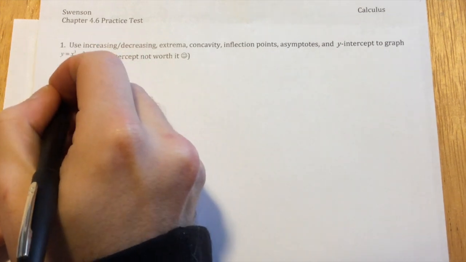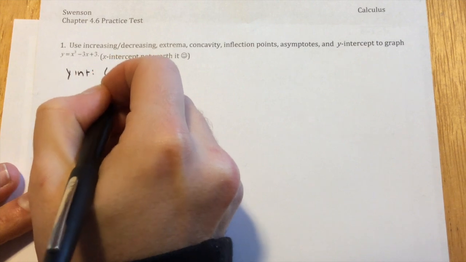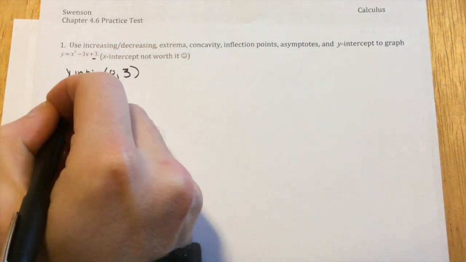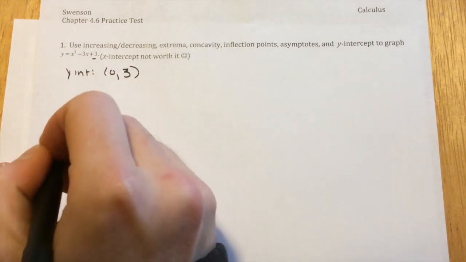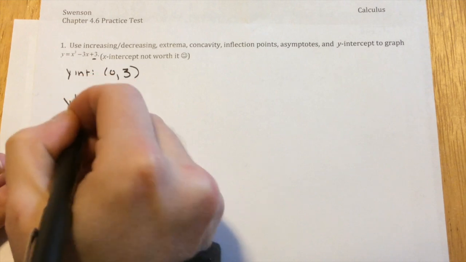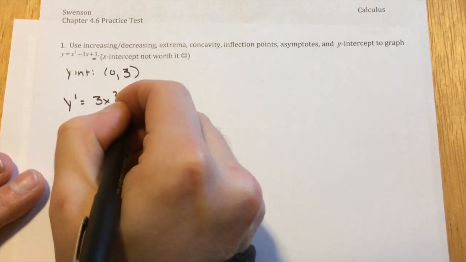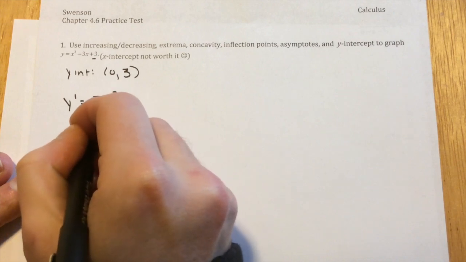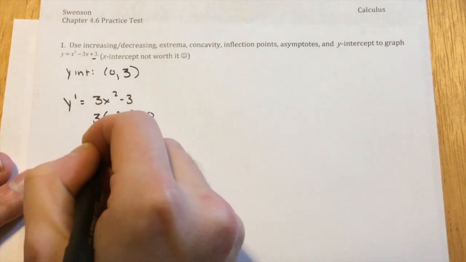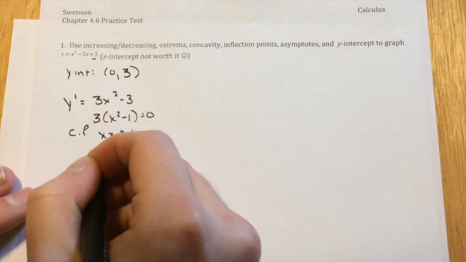So first off, my y-intercept is going to be at (0, 3). That's just that number right there. The x-intercepts aren't worth it, so I got my y-intercept. There's my first step. Second step, I'm going to take the derivative, so that's 3x squared minus 3. I can factor out a 3. I'm left with x squared minus 1. Set that equal to 0. So I have x equals plus or minus 1 for my critical points.